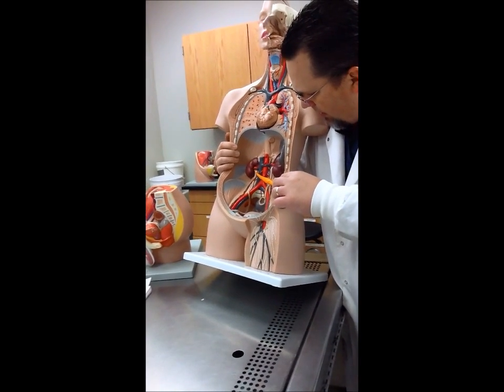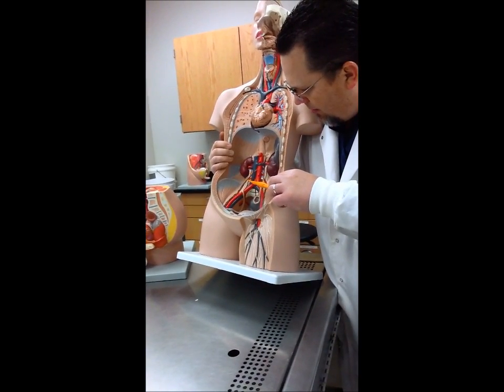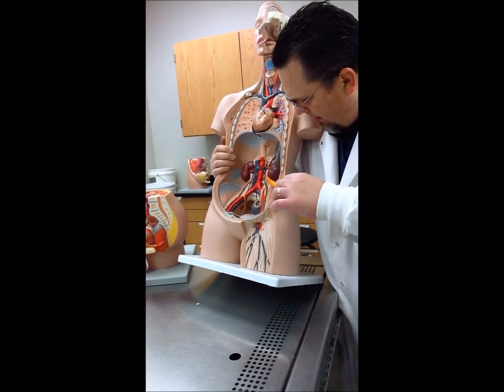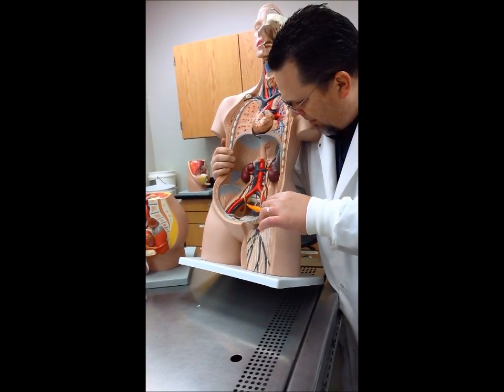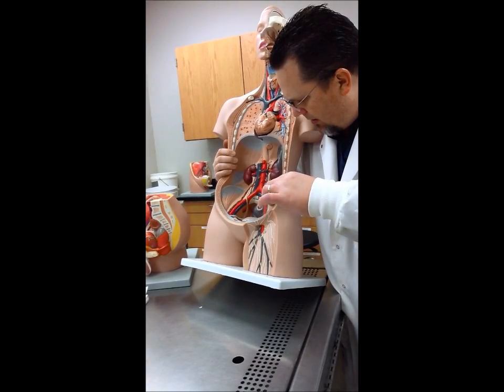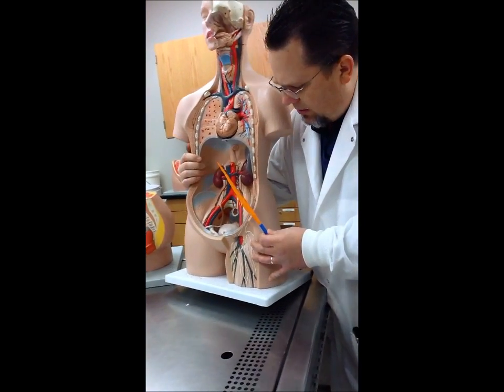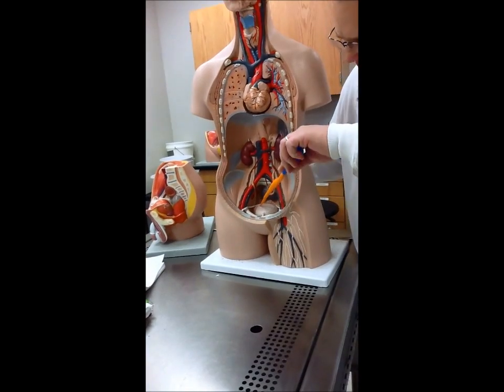Here, we can see the ureter on the right and the left coming from those renal pelvis, draining down inside to the urinary bladder down below.